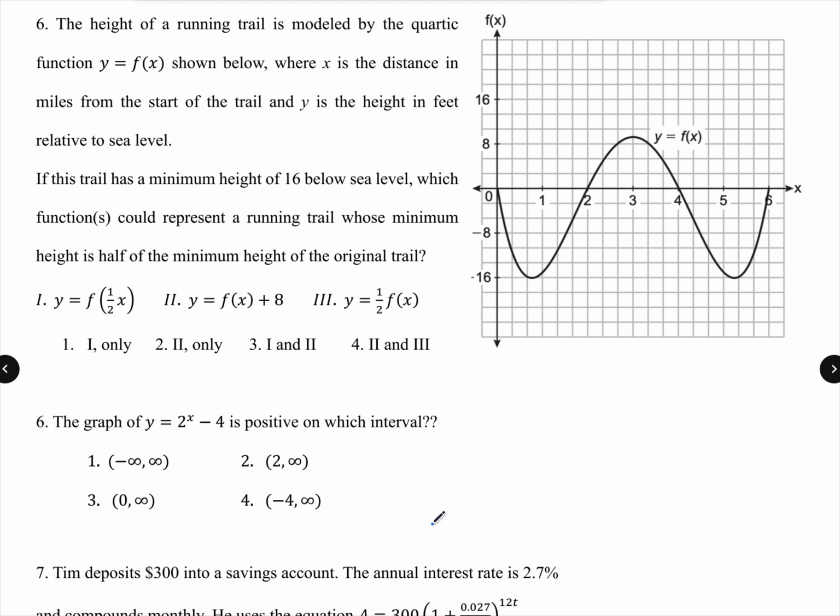Number 6, the graph of y equals 2 to the power of x minus 4 is positive on which interval? If I'm thinking interval, I'm thinking my x values. I'm going to go to my calculator and graph this. When you graph it, you should get something that looks like this. I'm only going to worry about my x values. My graph starts in the negative y's, and then what happens?